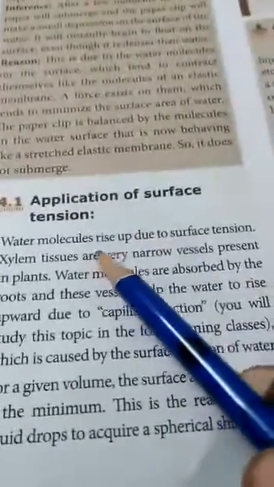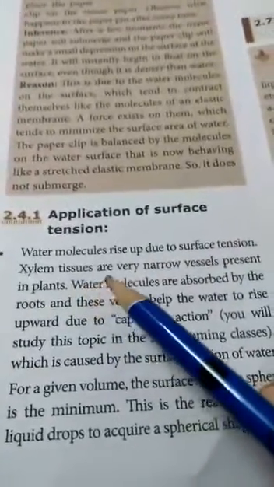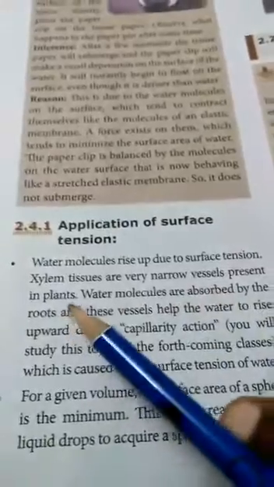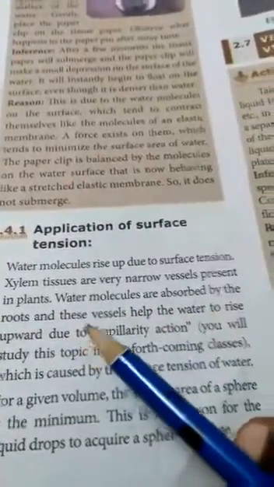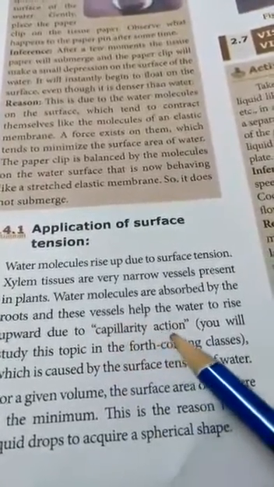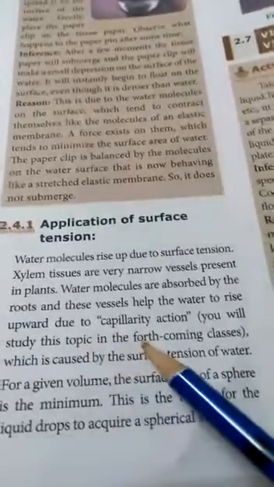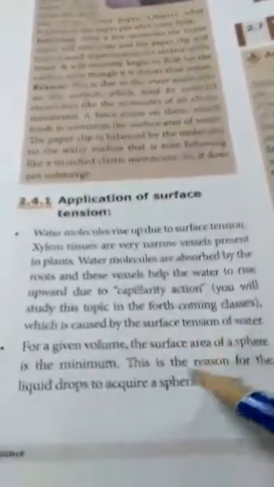Next, applications of surface tension. Water molecules rise up due to surface tension. Xylem tissues are very narrow vessels present in plants. Water molecules are absorbed by the roots. These vessels carry the water upward due to capillary action. You will study this topic in the forthcoming classes, which is caused by the surface tension of water.